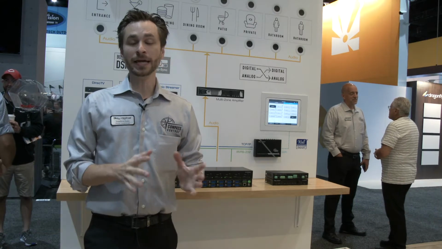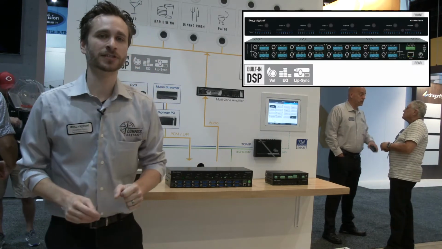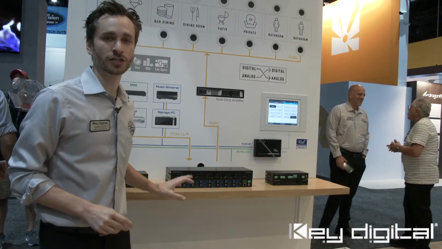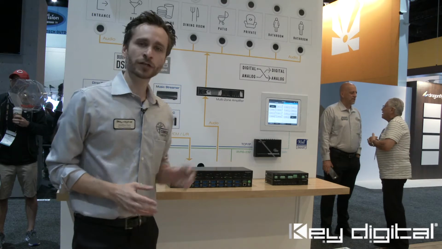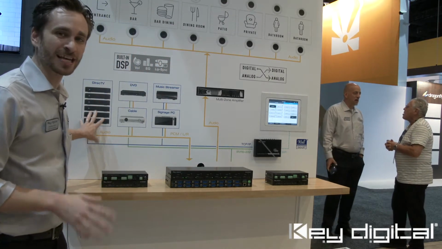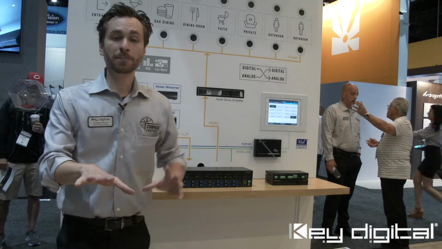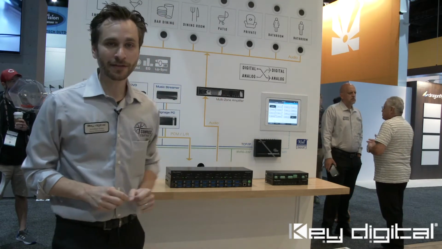KeyDigital's KD-MAX 8x8 is a matrix for audio with 8 inputs and 8 outputs. Each of those 8 inputs has analog and digital connectors, making this actually a 16 by 8 matrix switcher, where each of your 8 outputs can select any of those 16 audio sources at any time and in any configuration.